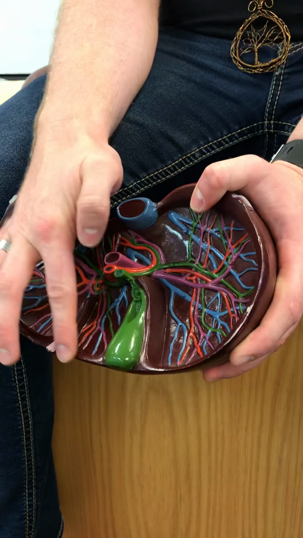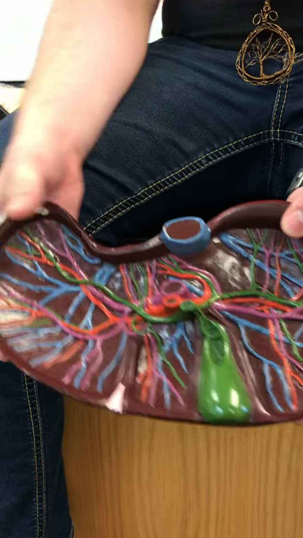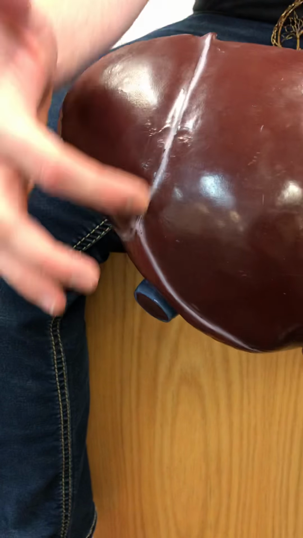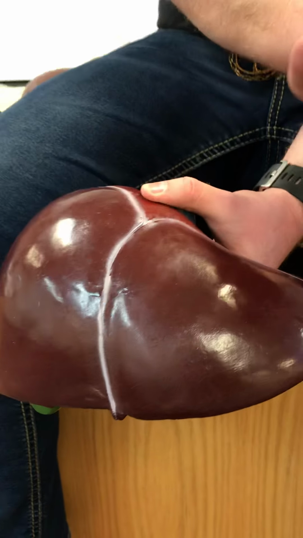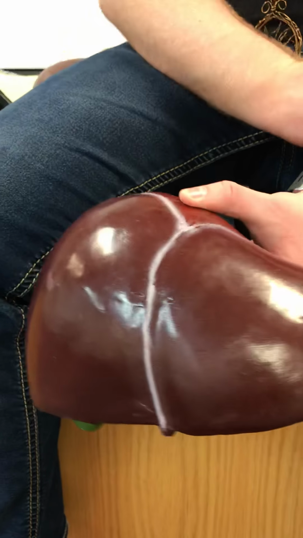This is called the quadrate lobe. This is ligamentum teres hepatis, which comes at the end of the falciform ligament. Falciform ligament has the sole responsibility of separating your left lobe of the liver from your right lobe.